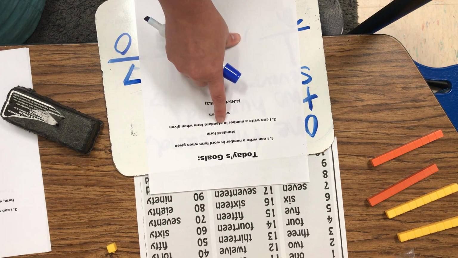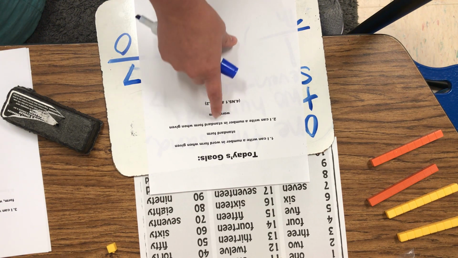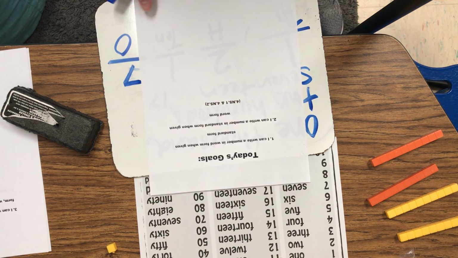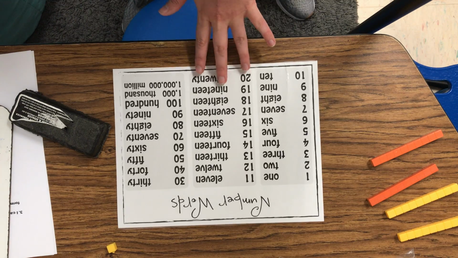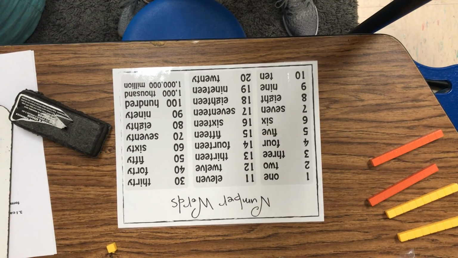All right, guys. So again, today we've worked on when you are given a number in word form, you can write it in standard form, and when you're given a number in standard form, you can write it in word form. Here are those number words in case you want to write those down in your math notebook, but I will provide those to you in an image at the top of your assignment as well so that you have them.